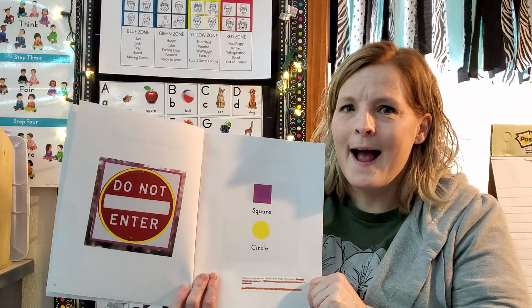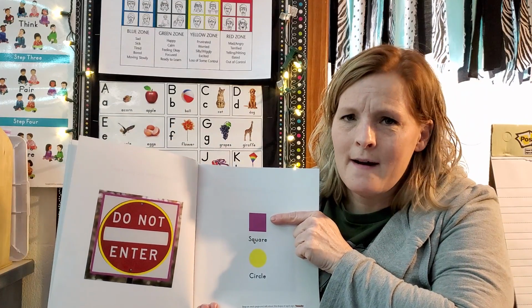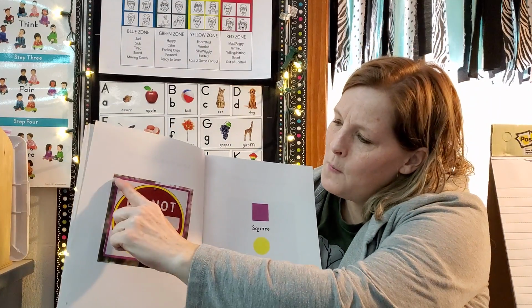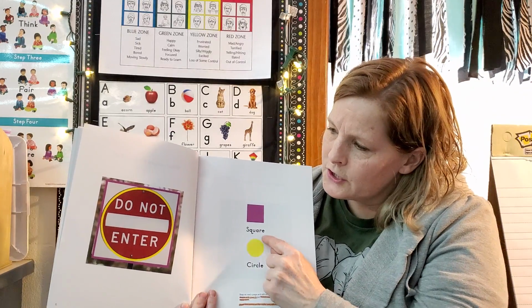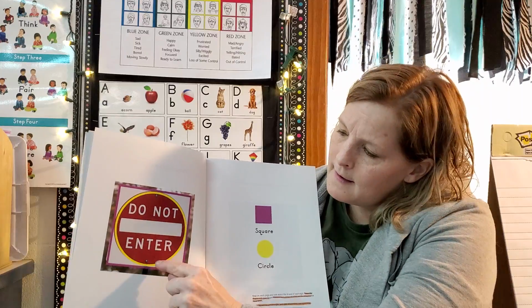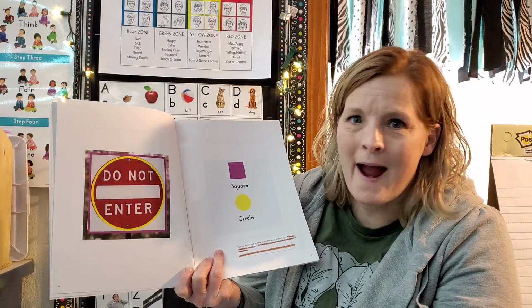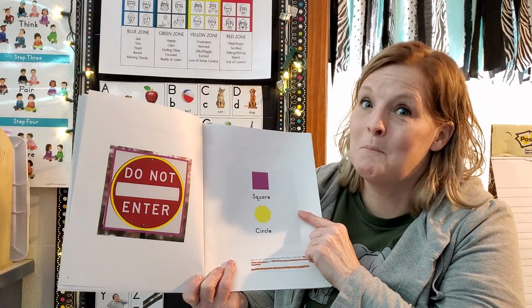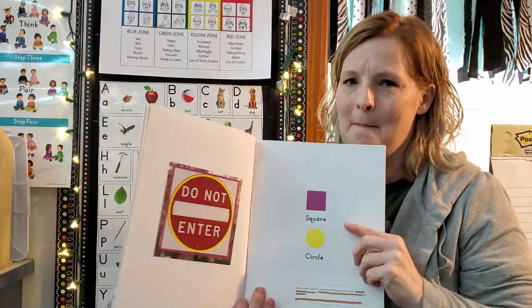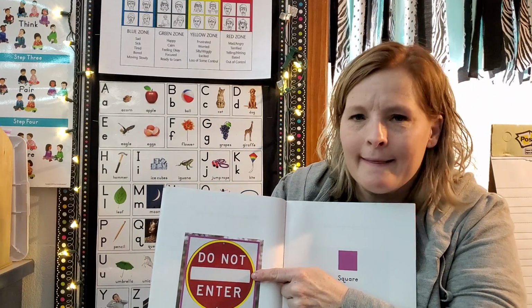But what shapes did we see? A square. All the way around is a square. A circle. There's the circle. I also see a rectangle, but they didn't say that they saw a rectangle, but I see one. Do you see it? Yep, it's the white line.